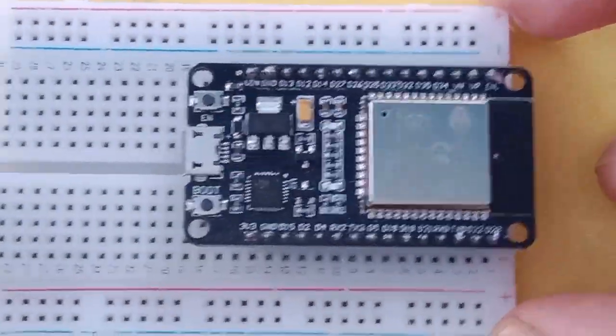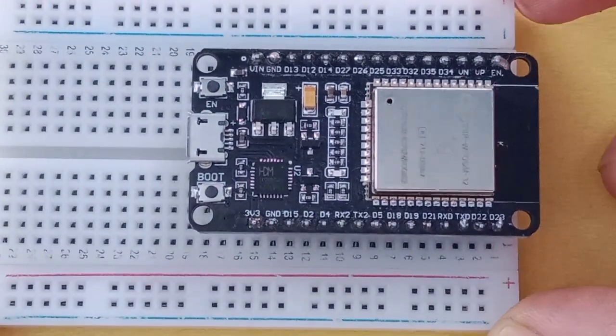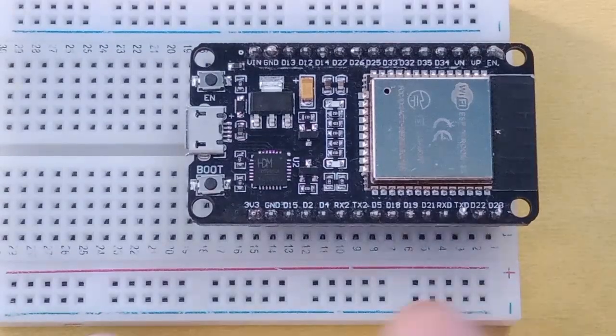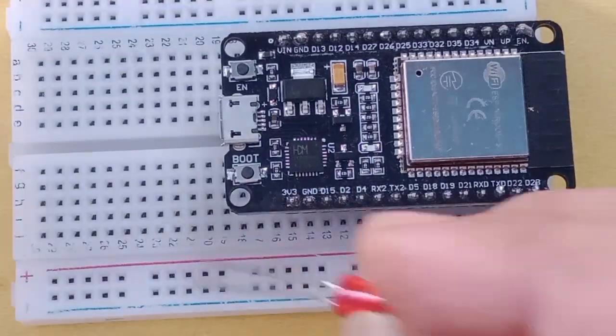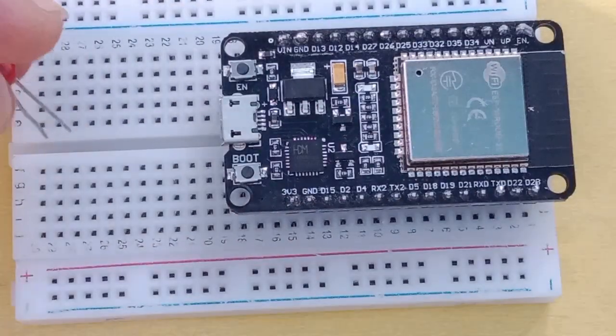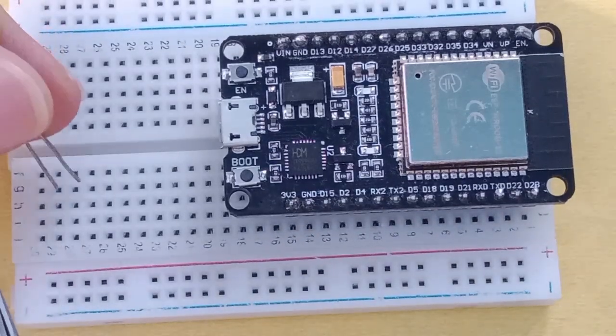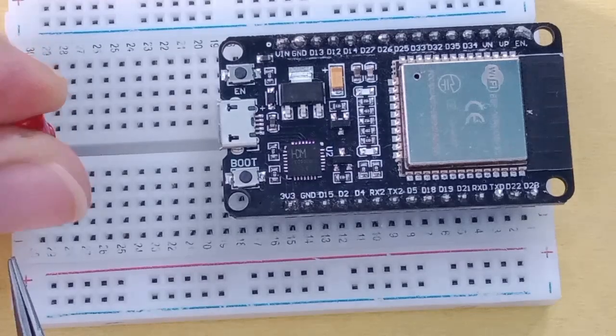To build this project we need 3 LEDs and 3 resistors, 220 ohm or 330 if we have, and then an ESP32 along with a breadboard and a few jumper wires. Okay, so just follow along the way I'm doing and you should be able to make the project.